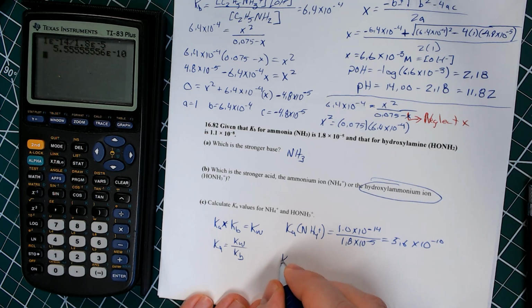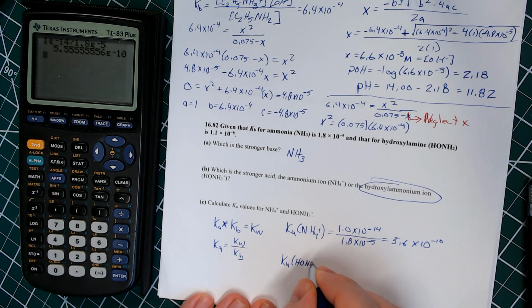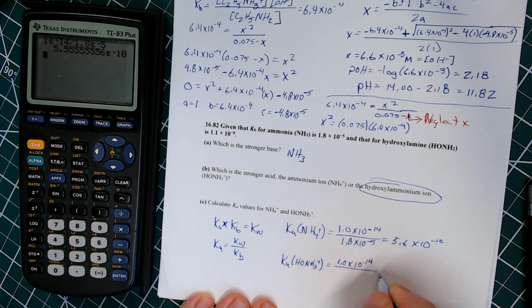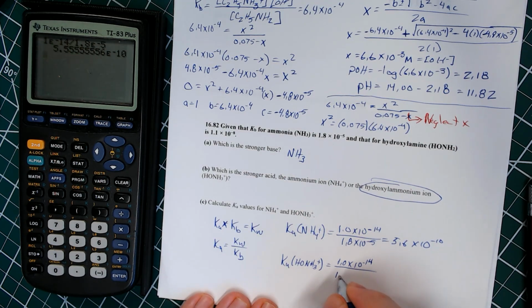For Ka of hydroxyammonium, HONH3 plus, that is going to be equal to 1.0 times 10 to the negative 14 divided by 1.1 times 10 to the negative 8.